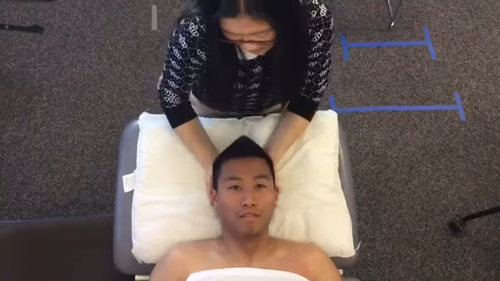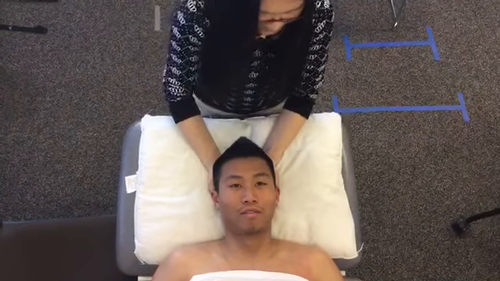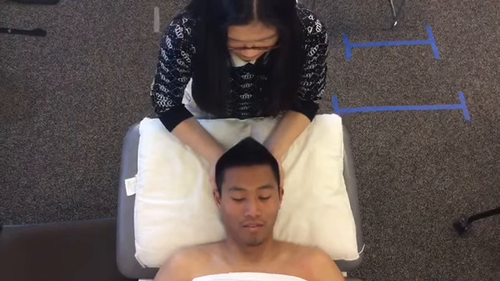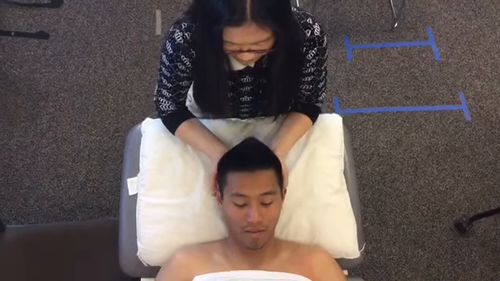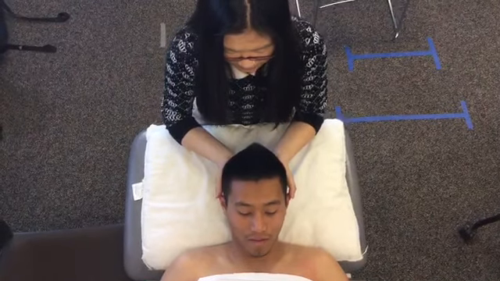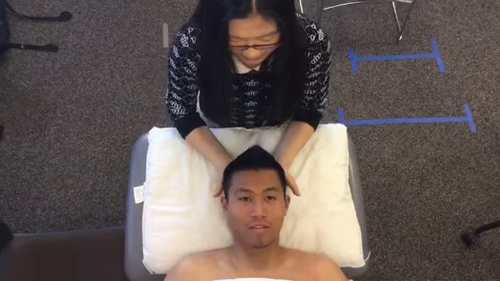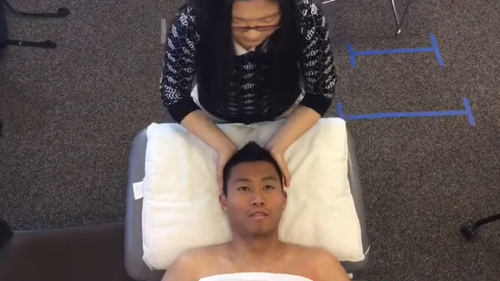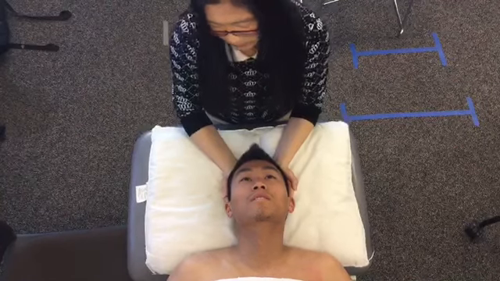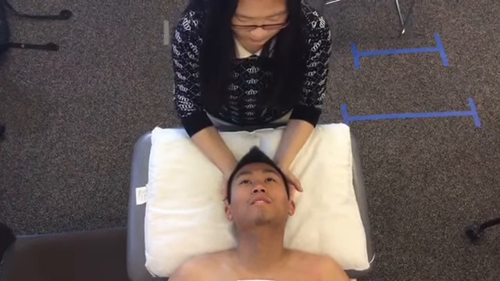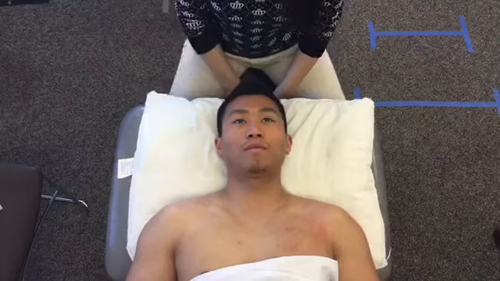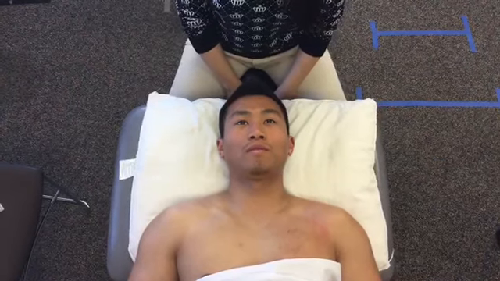I'll put both of my hands behind his head and do flexion, and then I feel there's an end feel and overpressure that. Come back, do extension, and then I feel there's an end feel, and I do a gentle overpressure. His passive range of motion is good.